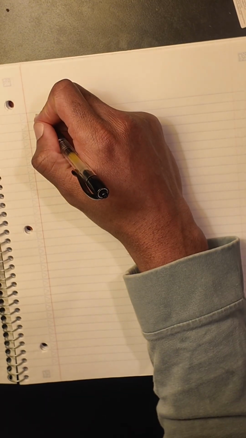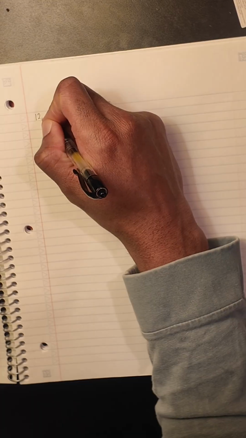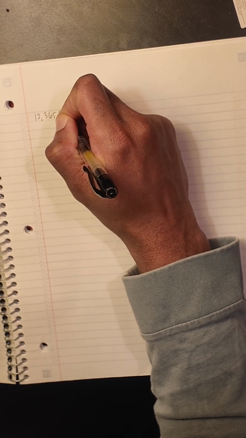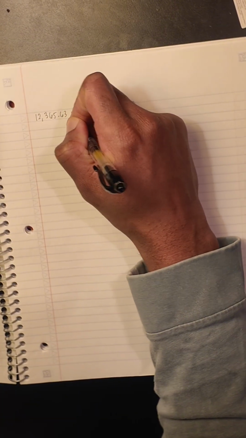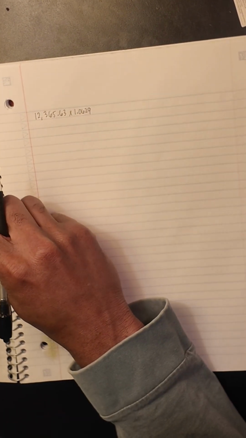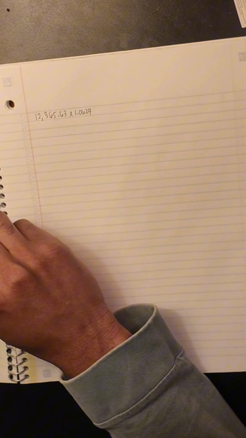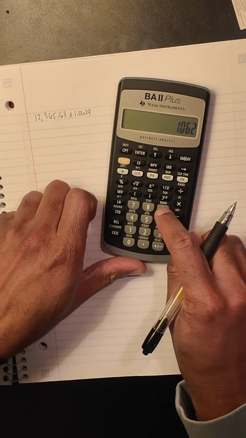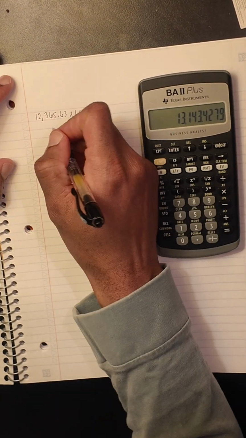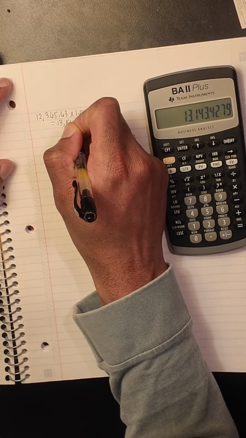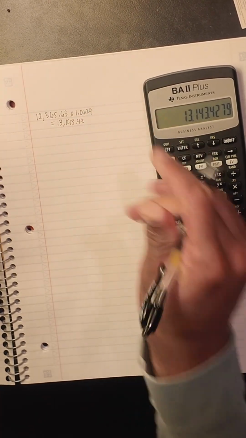On to the next page. So we bring that number again, 12,365.63 times the 1.0629, and we get 13,143.42.